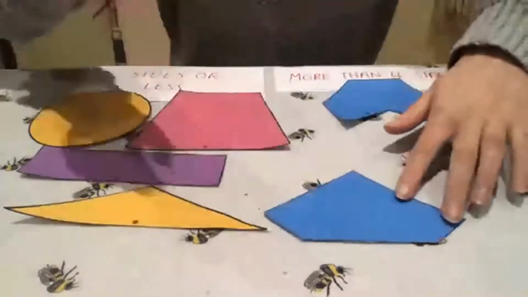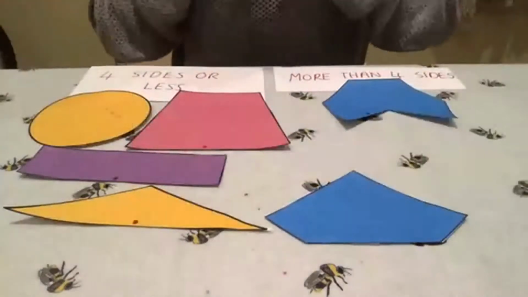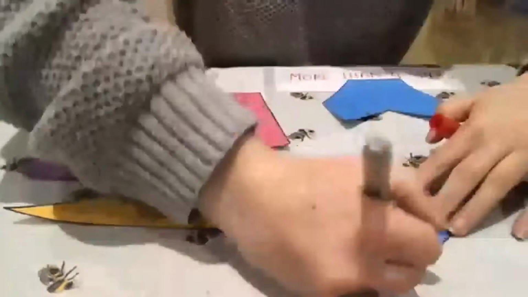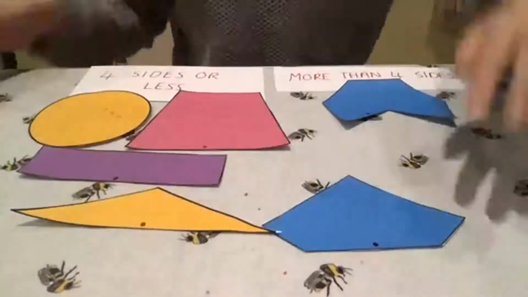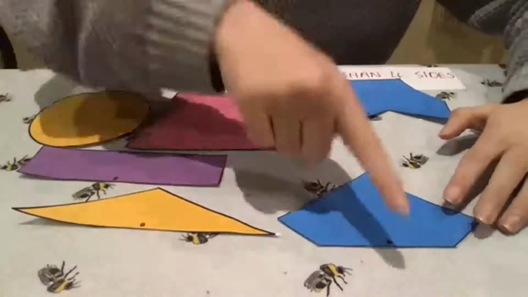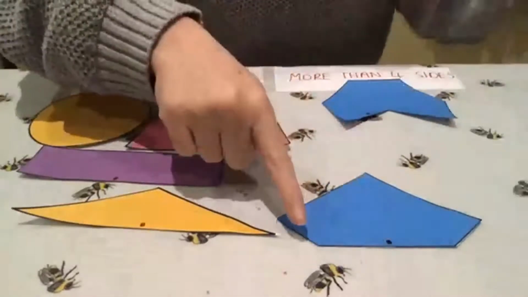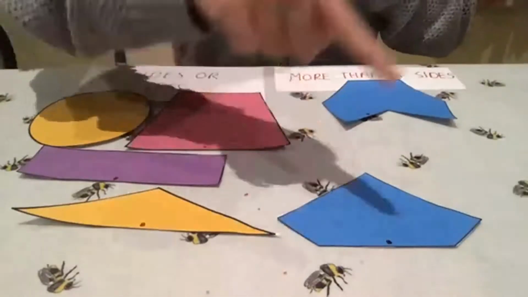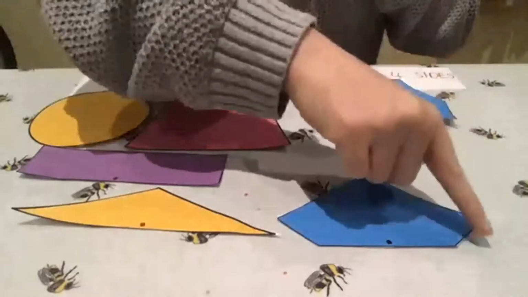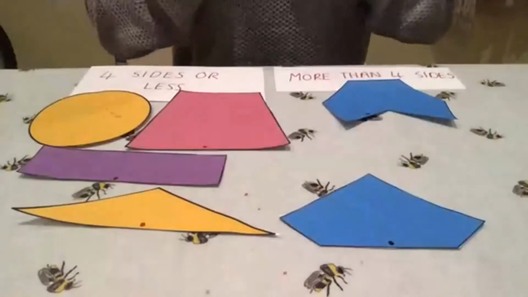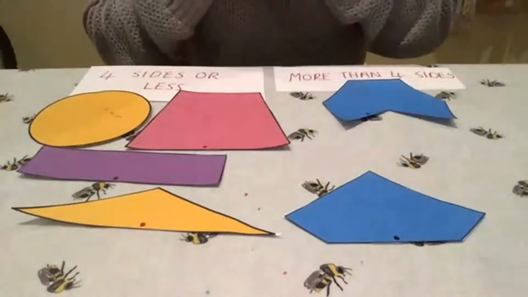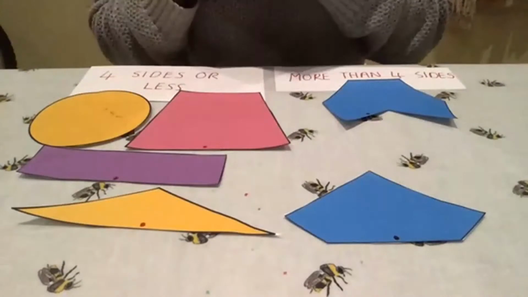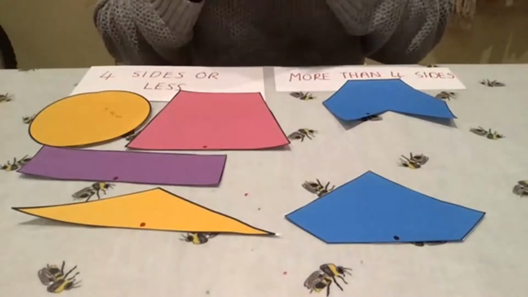Oh, so this is our next shape. Now, how many sides has this shape got? Let's count together. So we're going to put a dot there. Now, are you ready to count with me? So we've got 1, 2, 3, 4, 5. Oh, we've run out of sides and we have got 5 sides on this shape. Now, what type of shape is it if it's got 5 sides? Yes, you're right. It's a pentagon, isn't it?